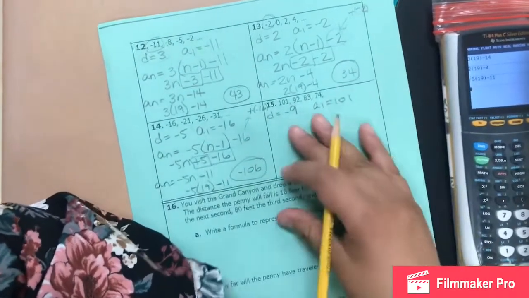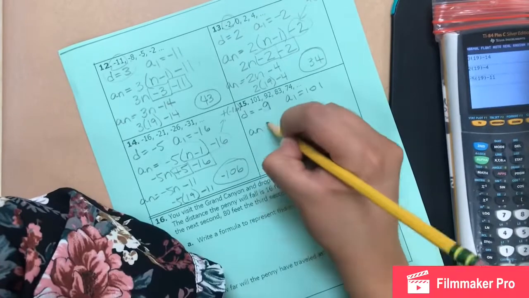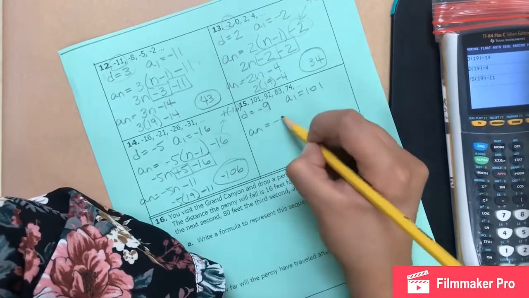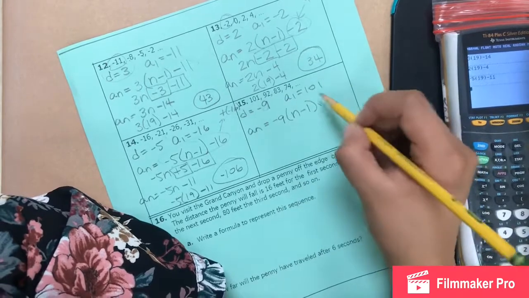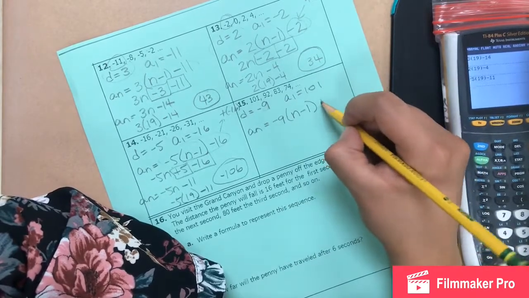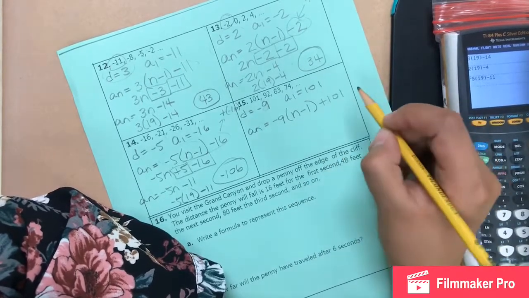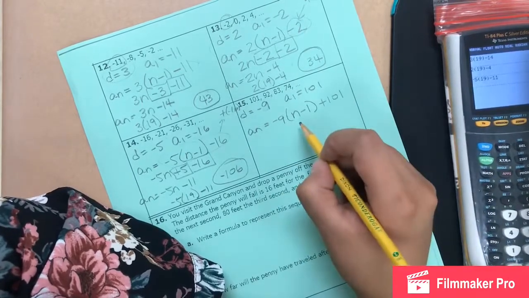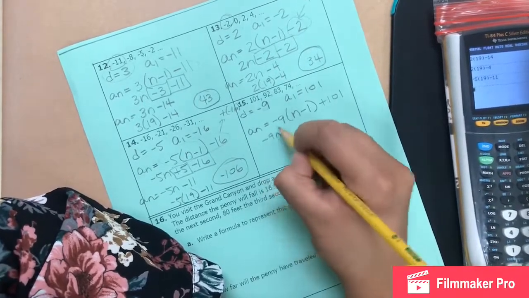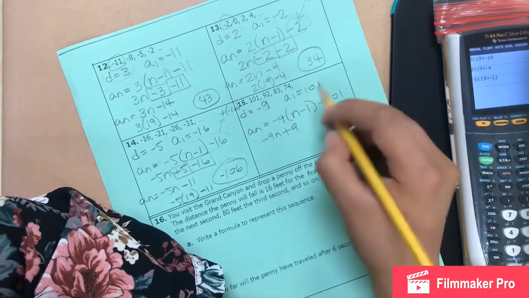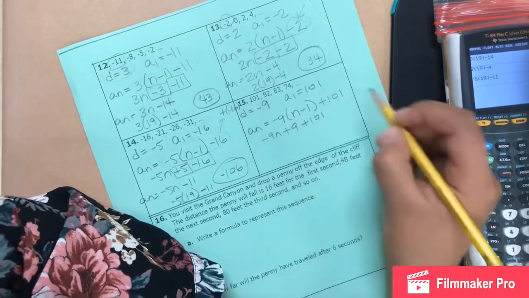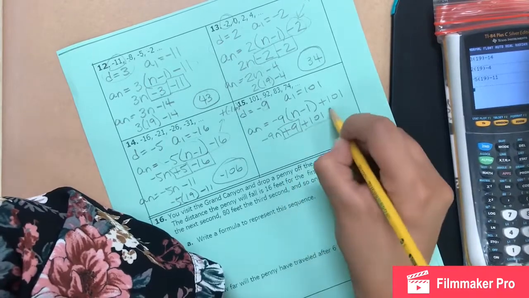So then I substitute into my formula. So a sub n equals my common difference, which is negative 9, parentheses n minus 1. And then my first term is positive 101, so I'm going to do plus 101. Then I distribute. Negative 9 times n is negative 9n. Negative 9 times negative 1 is plus 9. And then distributing does not apply to adding 101, so I'm going to put 101 on the side. Then I combine like terms.